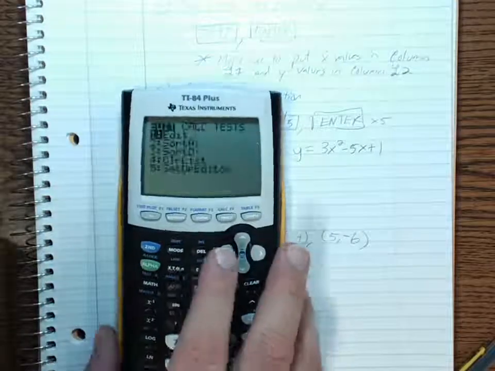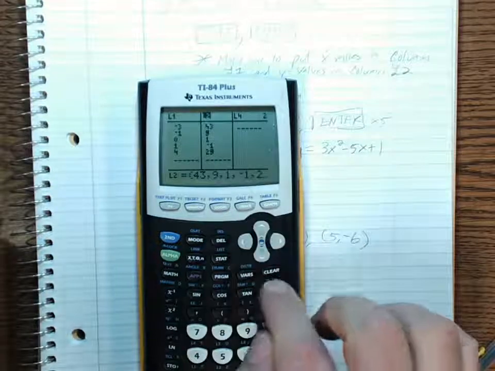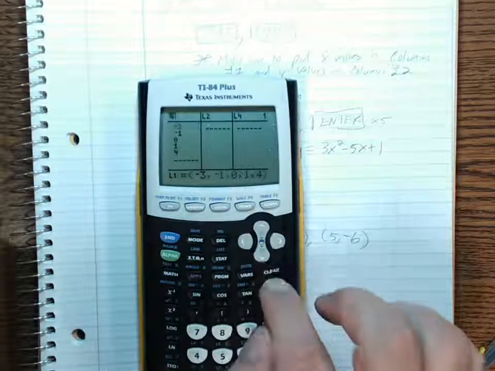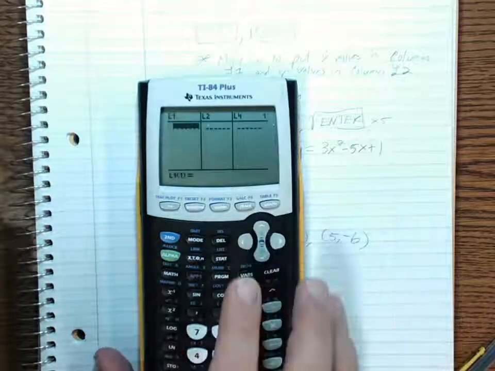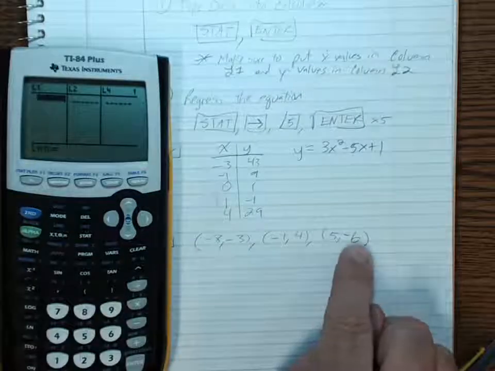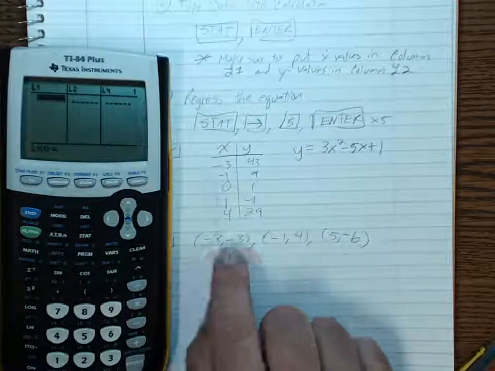I'm going to go to stat. I'm going to hit enter. I'm going to go up to L2 and hit clear, and then hit down. Go 1 to the left, up to L1, clear, and down. And now I will type my information in. Now you notice this is organized a little different. I didn't give you a nice table like this. Doesn't matter. I still need to put the x values in.